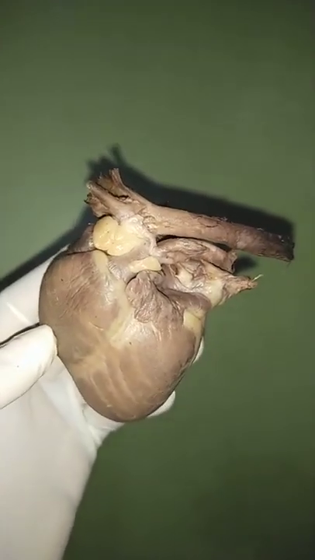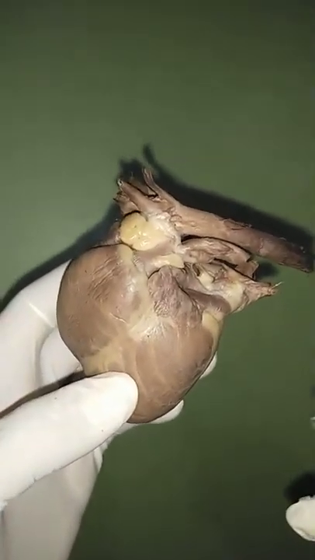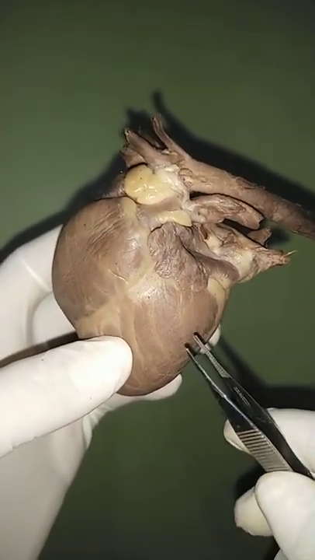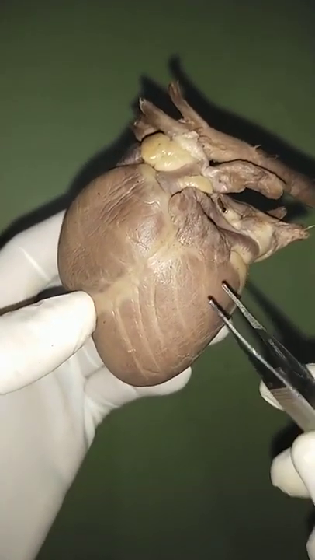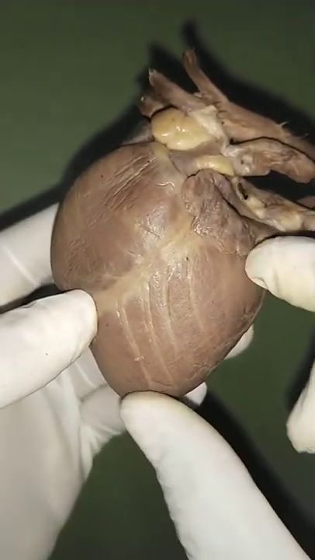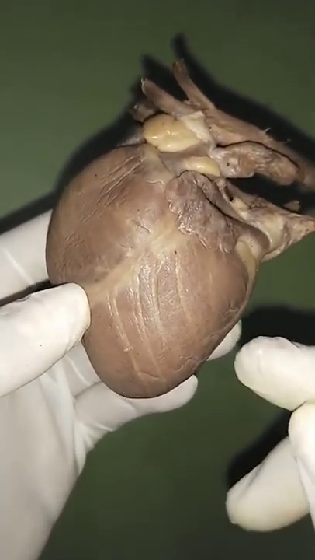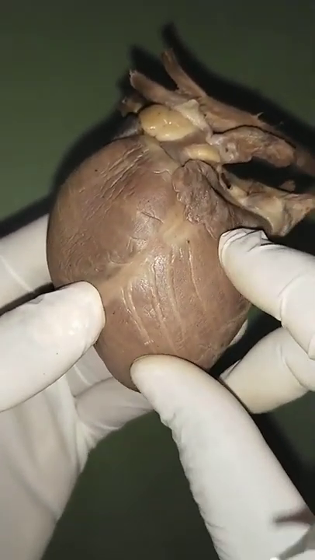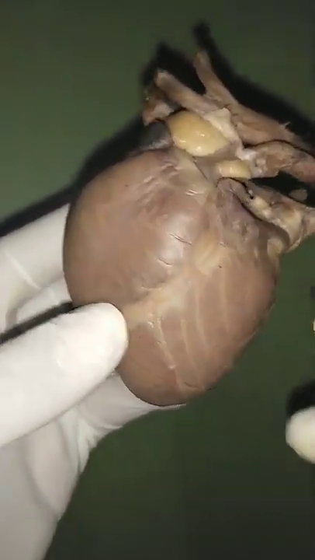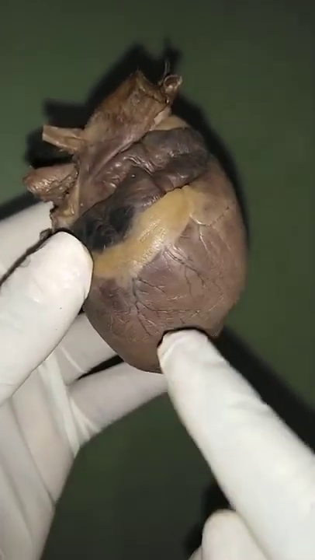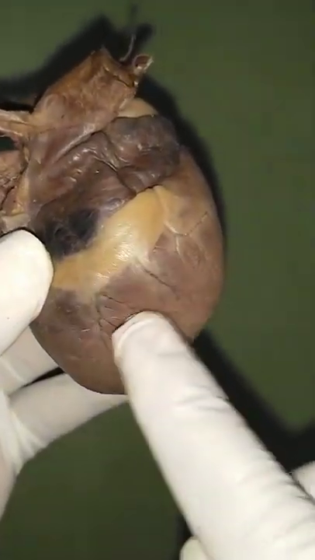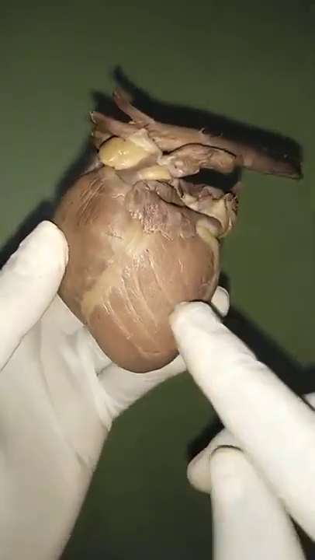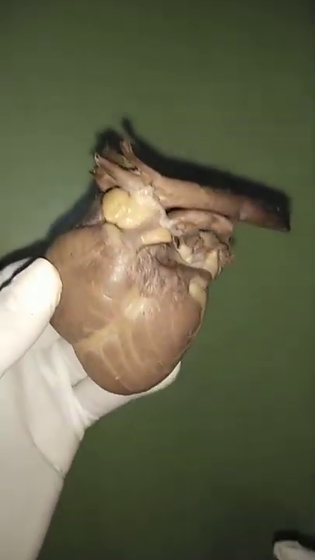Since the left ventricle pumps blood to the body, it is harder to touch when you palpate it than the right ventricle, which is softer to the touch. This is the right ventricle, while this is the left ventricle.